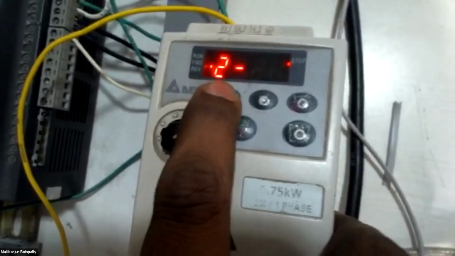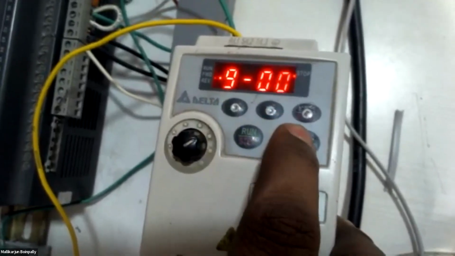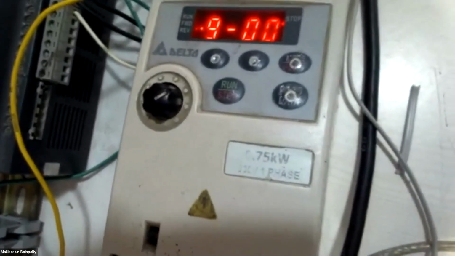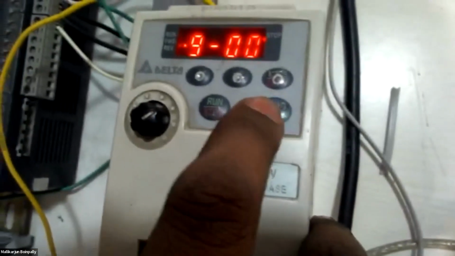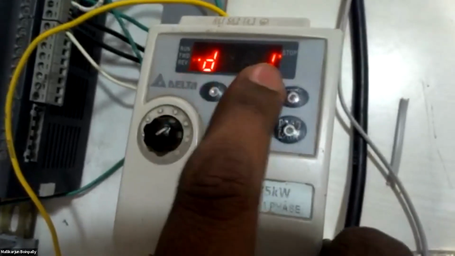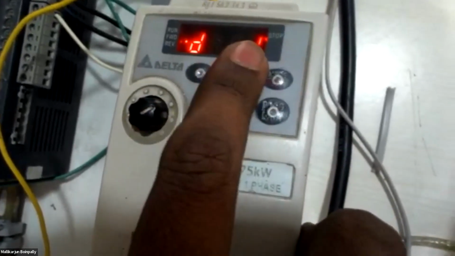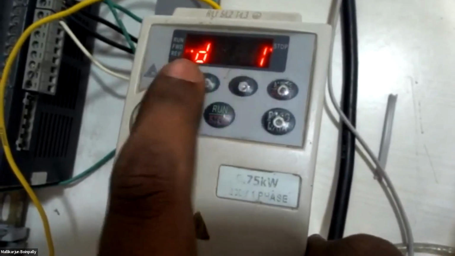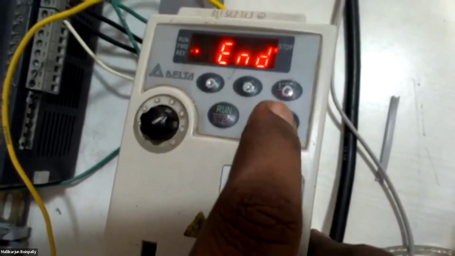This is the back. Just go to the communication mode bus protocol systems. Okay. In that, 9-00. In that we need to enter this, just remember this one. Why? Because this address we need to give in the program itself. 9-00 is for the communication address. In that we need to select D1 itself.